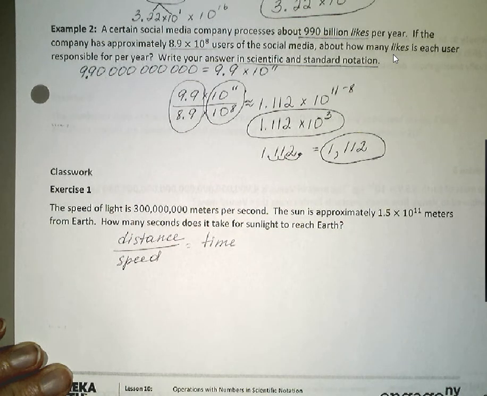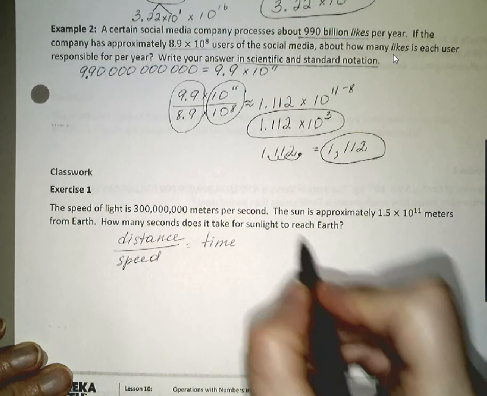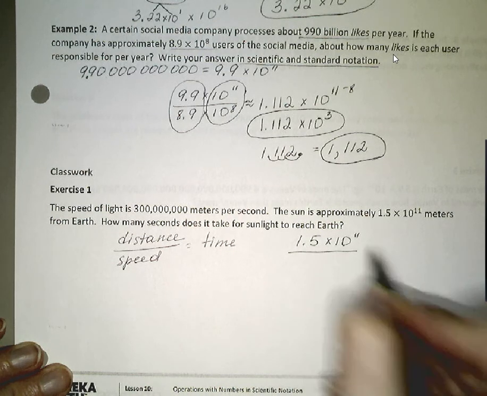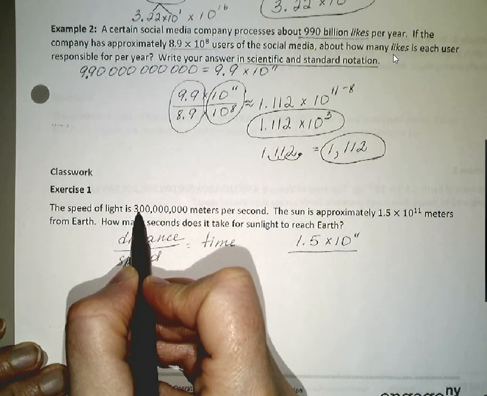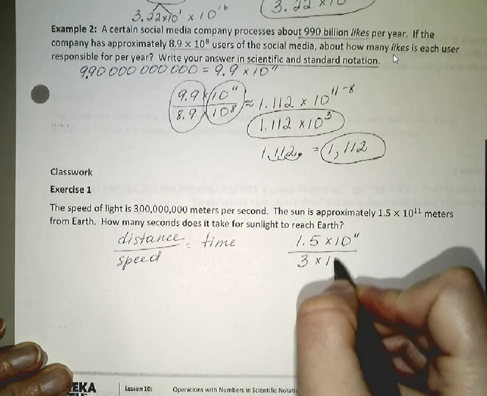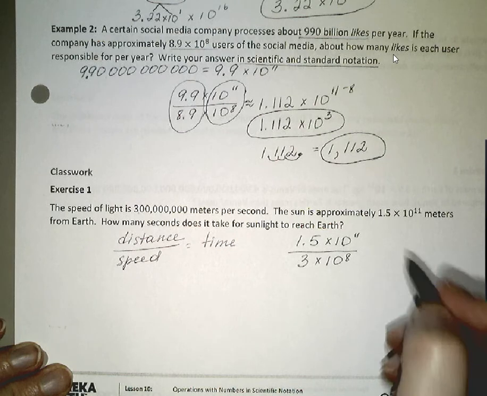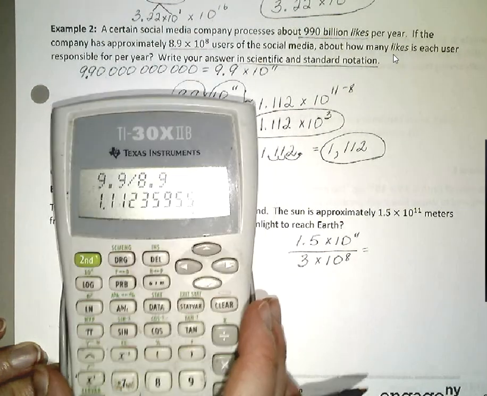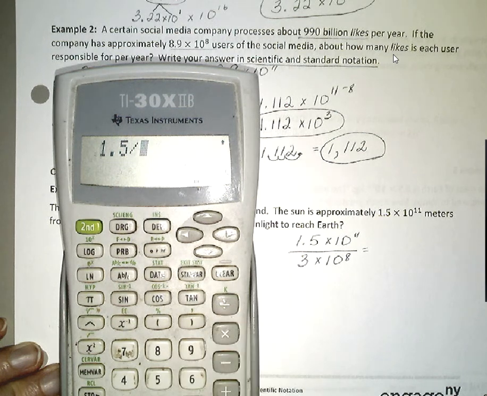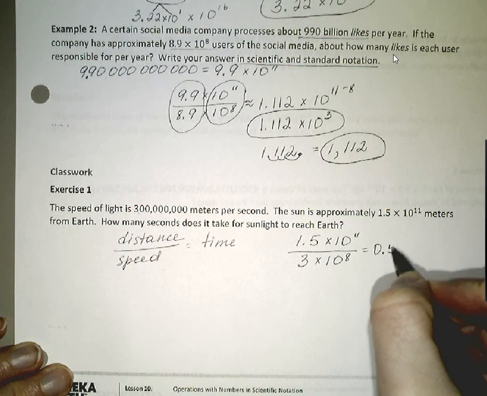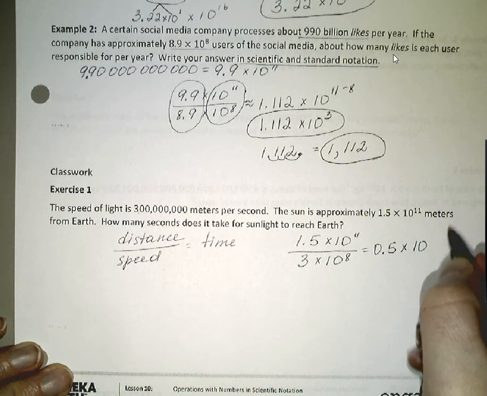This is an important formula that many of you should know, but if you don't know, it's very important for you to learn it. Okay, so my distance is 1.5 times 10 to the 11th meters, and I'm dividing it by 3 times 10 to the 8th. I have 8 zeros after the 3. All right. So now I'm dividing 1.5 by 3. I'm taking my calculator and dividing 1.5 by 3. I get 0.5. Okay, so I write 0.5 times 10, and I'm subtracting exponents. 11 minus 8 is 3.